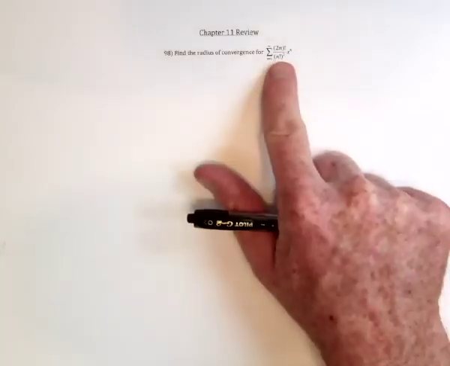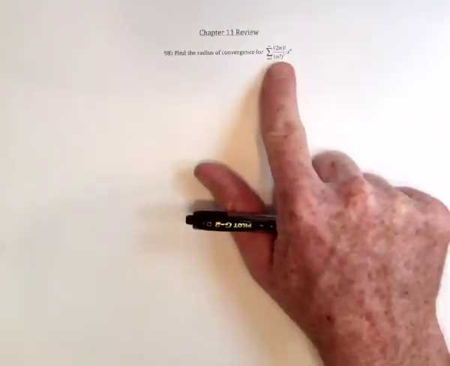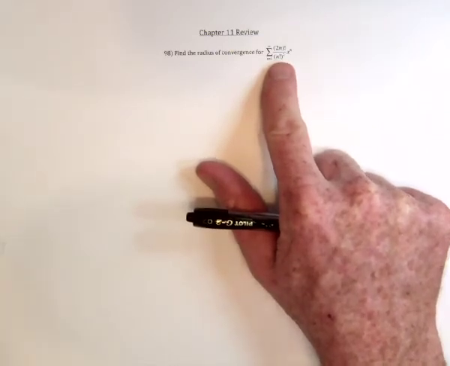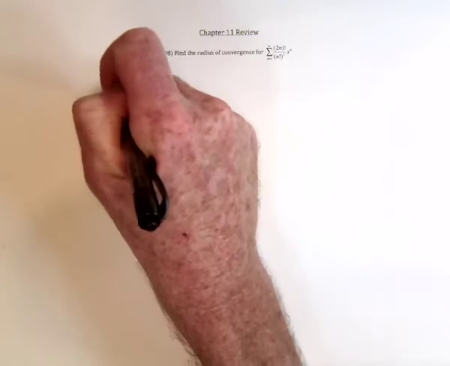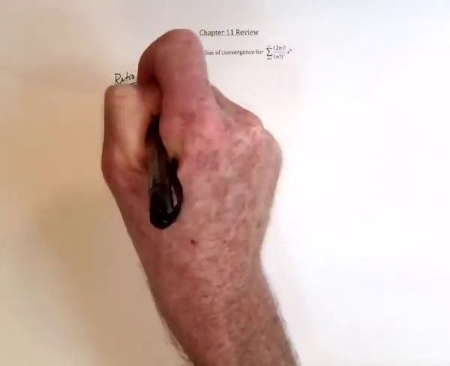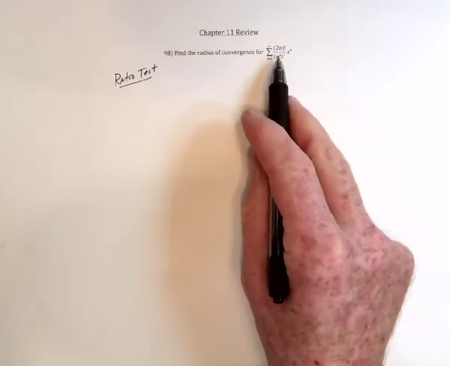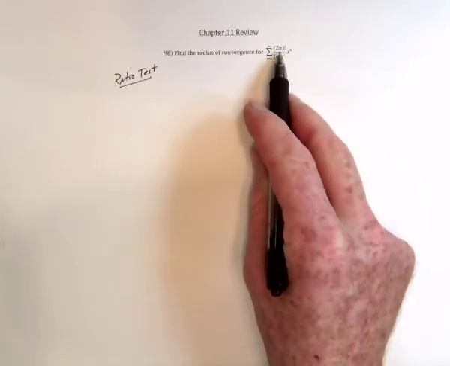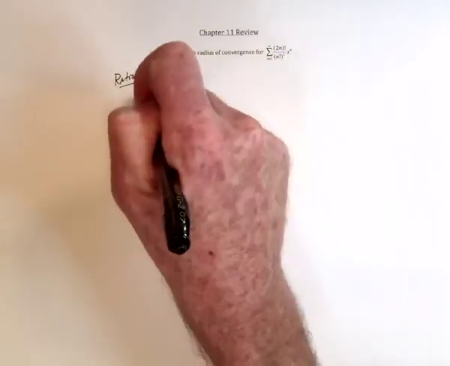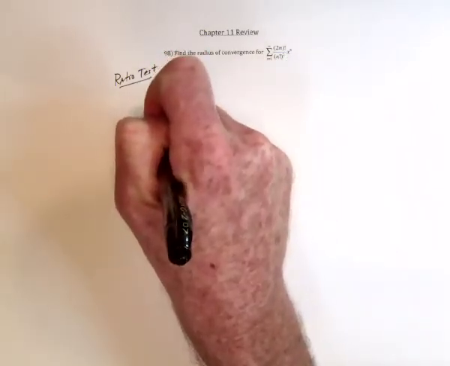Look at those factorials. So factorials, if you use the ratio test, they quite often cancel out. So I'm going to do that. Use the ratio test. So you take the n plus 1 term, so substitute n plus 1 for all of those n's, divide by this term, and then take the limit as n goes to infinity.